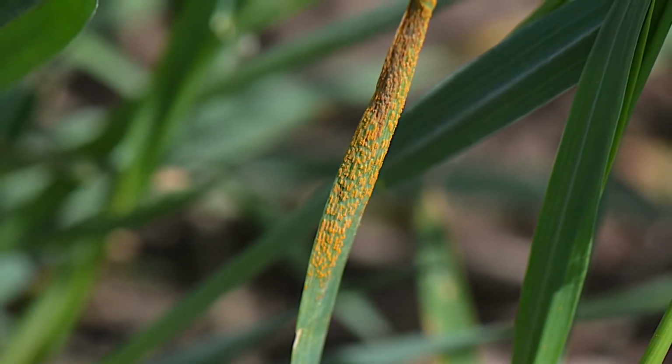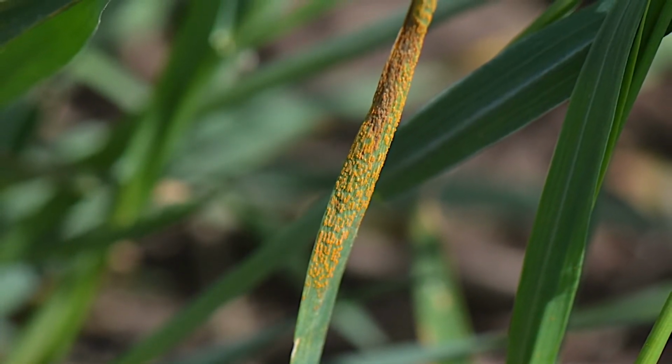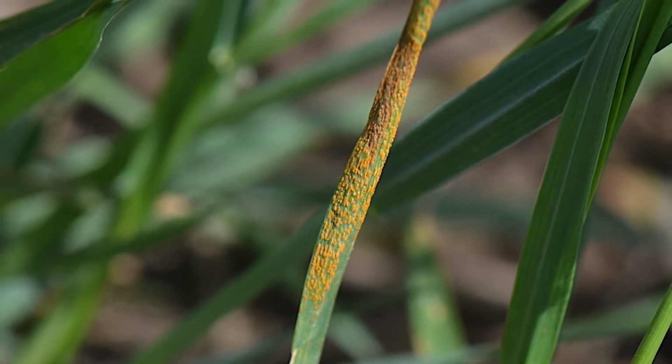When producers are scouting out in their fields, and you mentioned stripe rust, what are some things they need to be looking for to determine the severity of stripe rust? So they should be looking for the symptoms. With stripe rust, you will see yellow-orange pustules arranged in stripes on the wheat leaf.